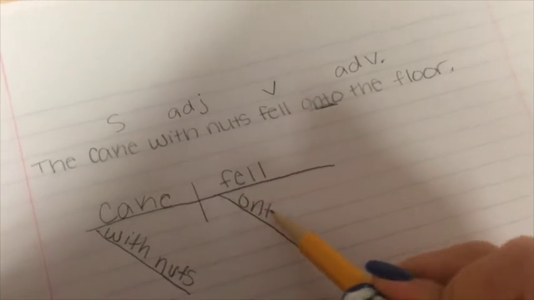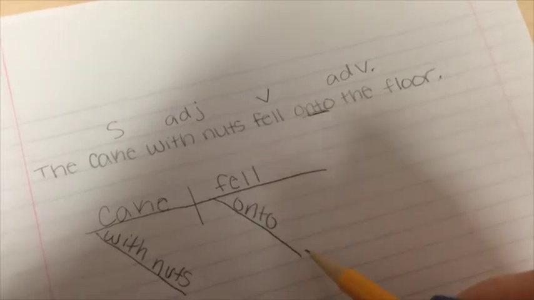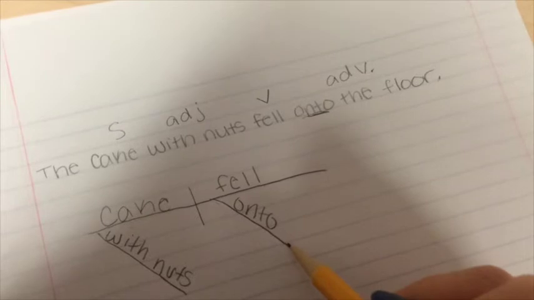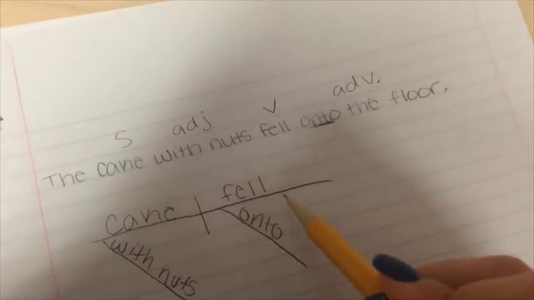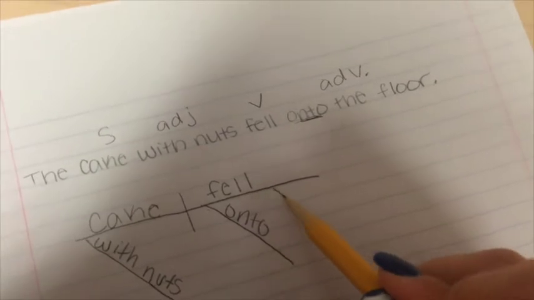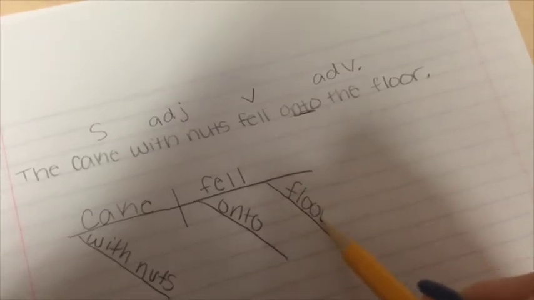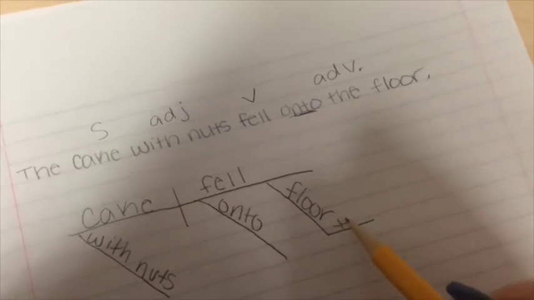And into, you're actually going to put the here, because the is describing the floor actually. So you're going to put floor here. You're going to put the actually underneath it.